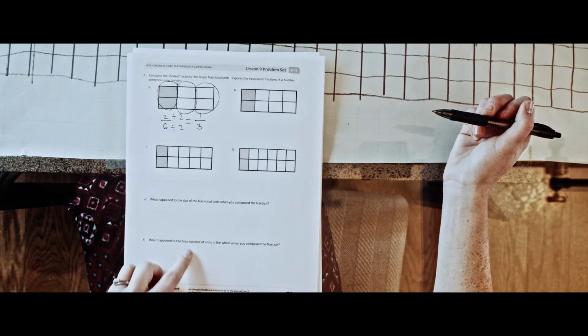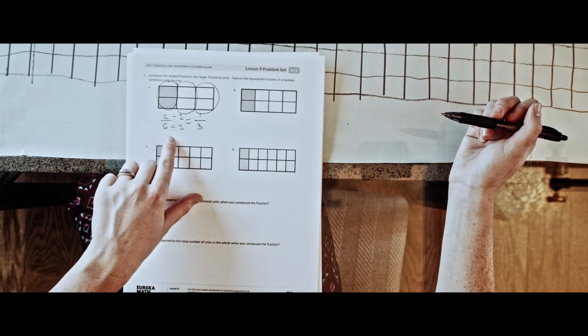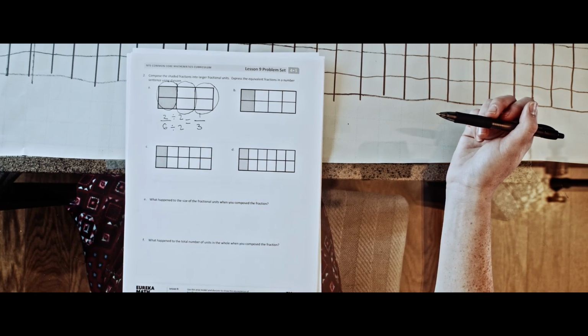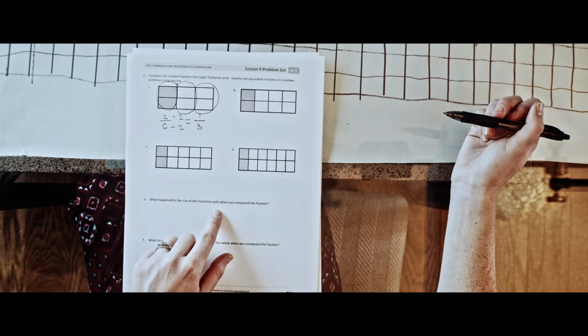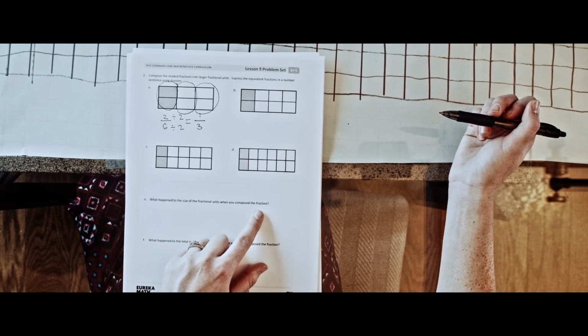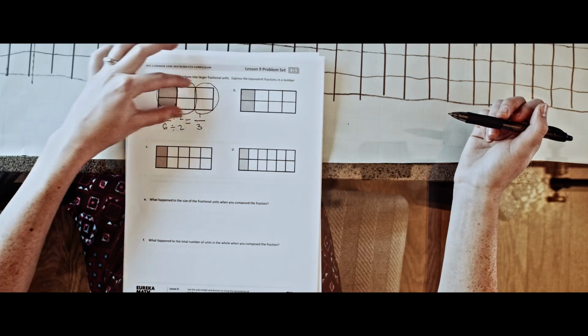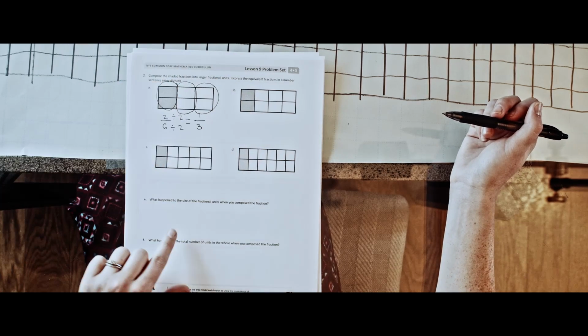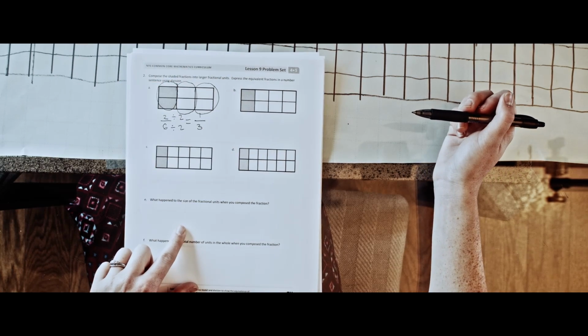Down here it asks me some questions about how my fraction changes when I go from 2/6 to 1/3. What happens to the size of the fractional units when you compose the fractions? So before I had 6 pieces, now I only have 3. So what happens to the size of my pieces?